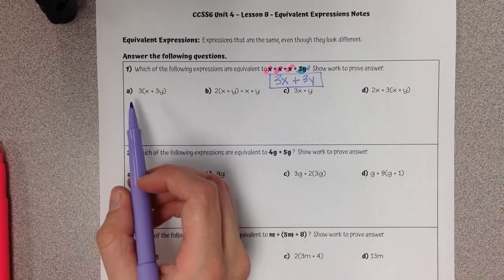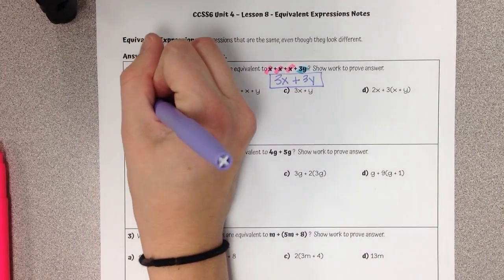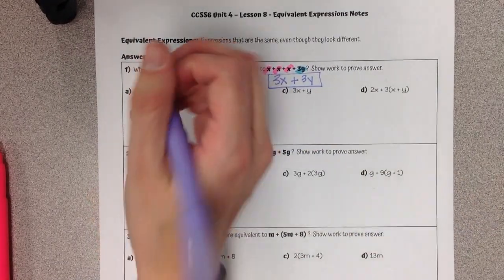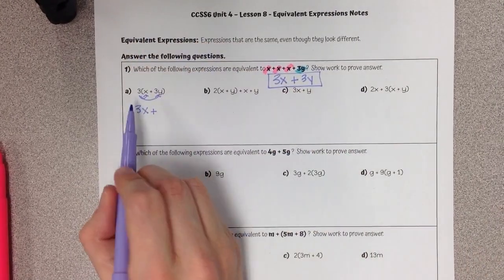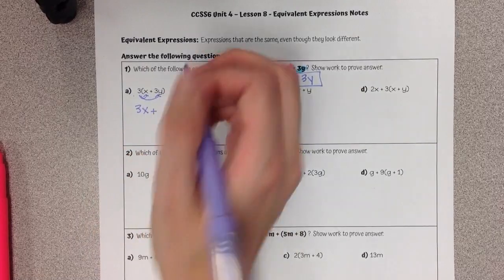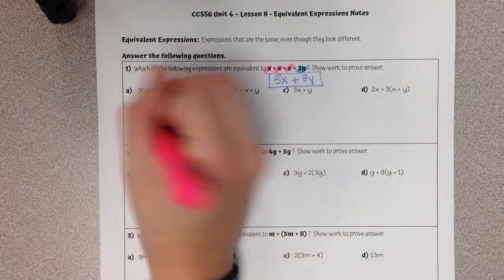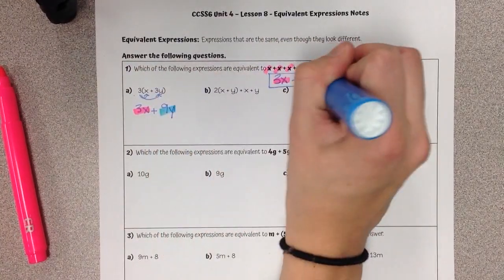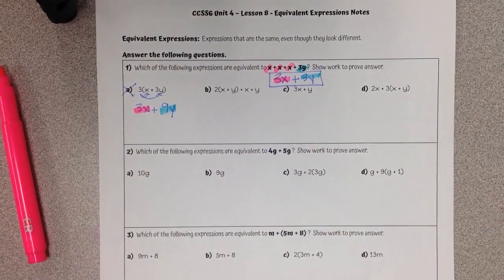So now let's look at A. We're going to simplify. The way that we simplify is that we are going to distribute the 3 to both terms. 3 times x is 3x plus 3 times 3y. 3 times 3 is 9, so it's 9y. So I'm going to look. Are my x values the same? Yes. Are my y values the same? No. So A is not equivalent.